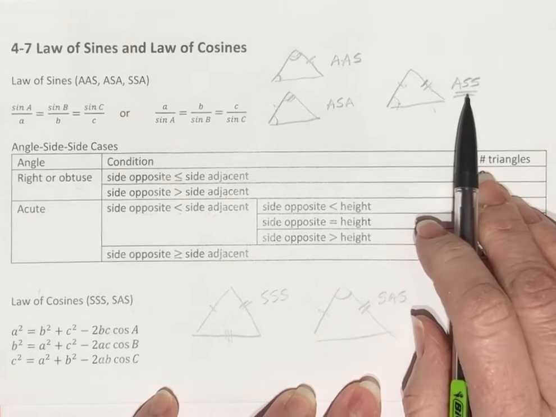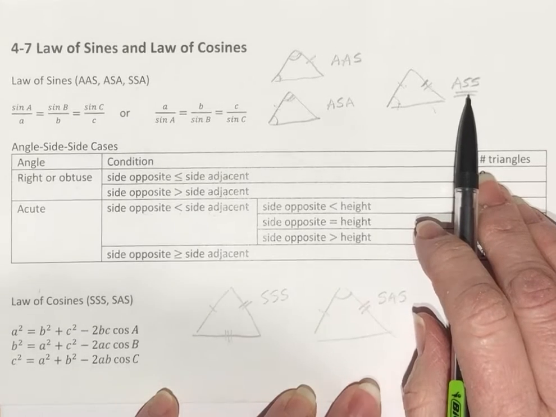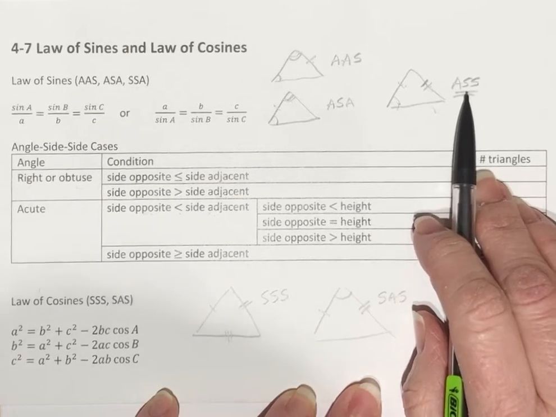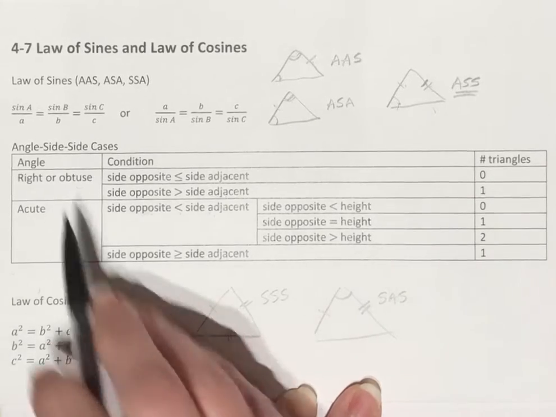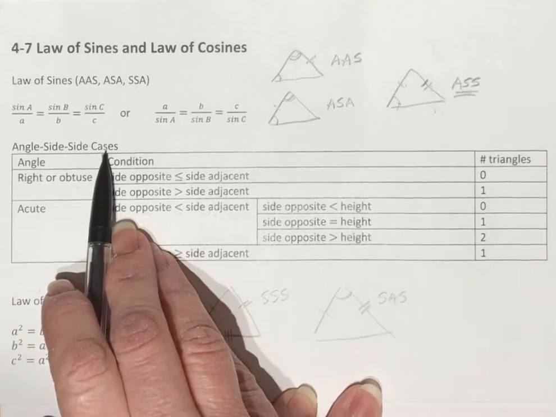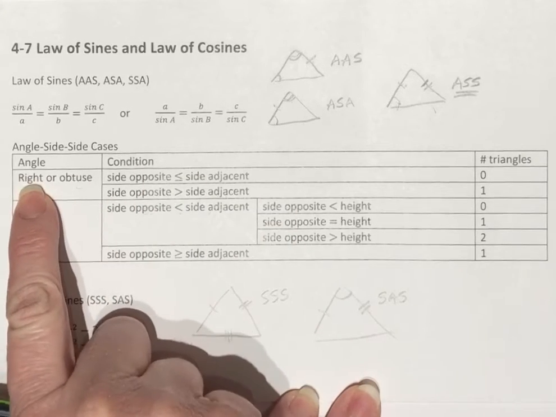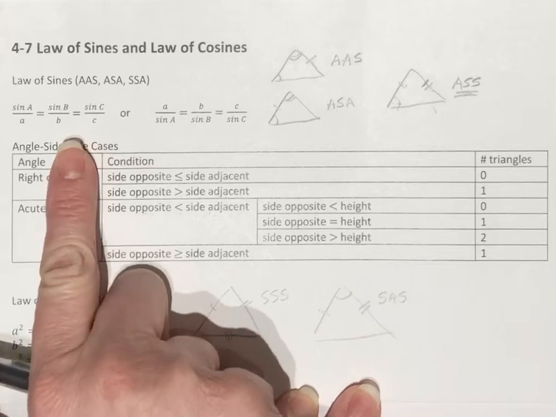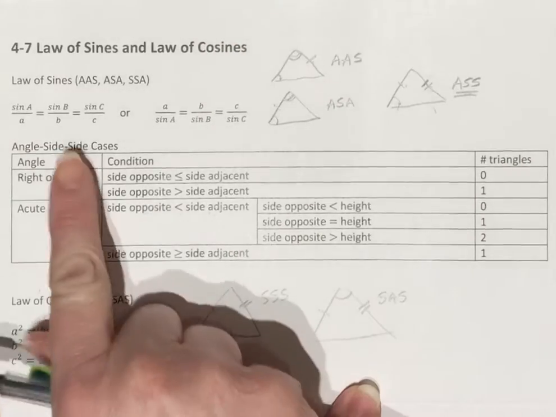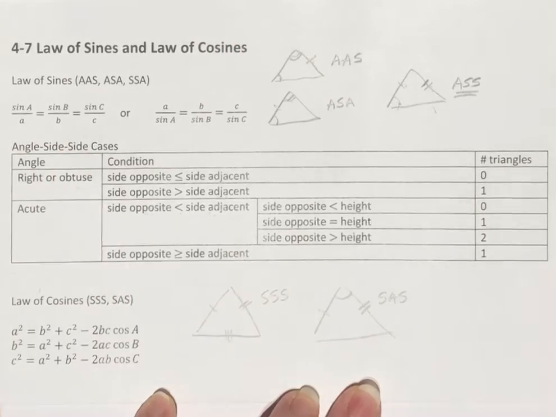This is going to give us something called our ambiguous case, because you can possibly have two different triangles. So for angle, side, side cases, these are your possibilities, okay? If you know it's a right triangle, you actually don't need to use any of this. If it's a right triangle, you can use sine, cosine, or tangent. Sometimes they don't tell you that it's a right triangle. They're going to give you two of the sides and one of the acute angles, and so you find out later that it's a right triangle, okay?